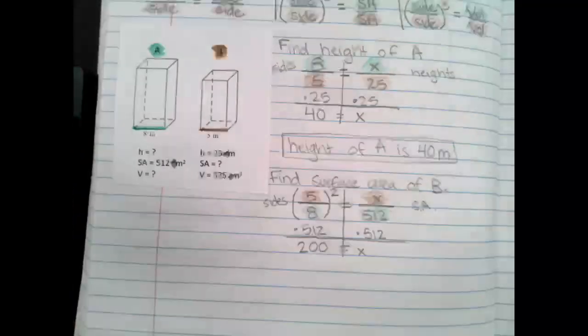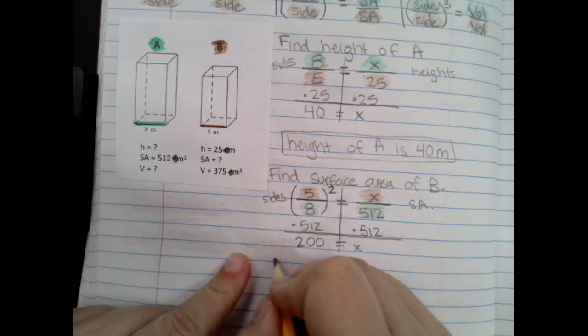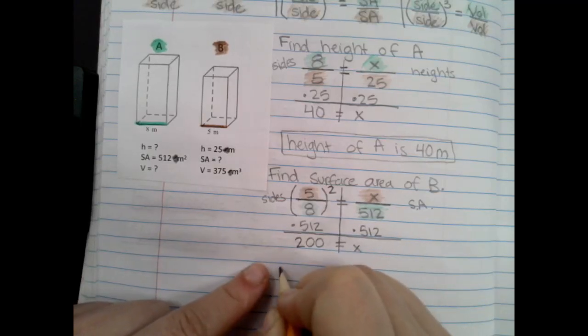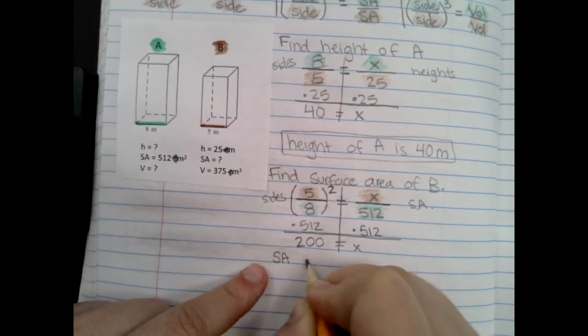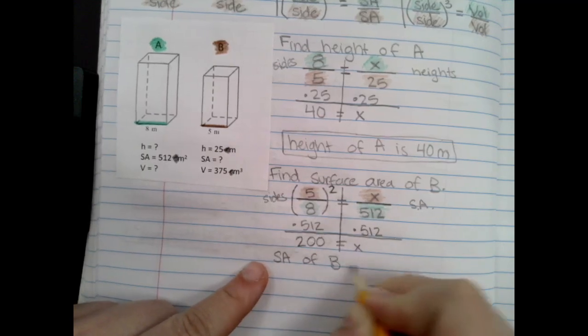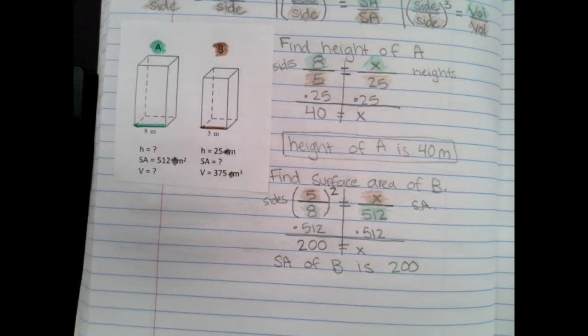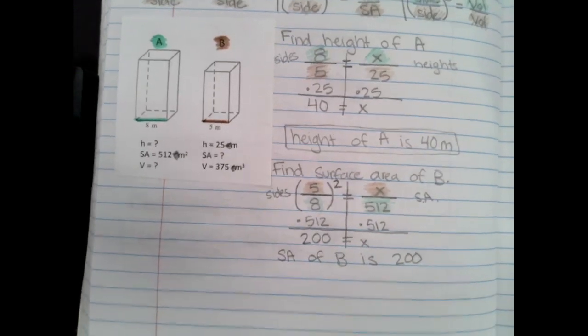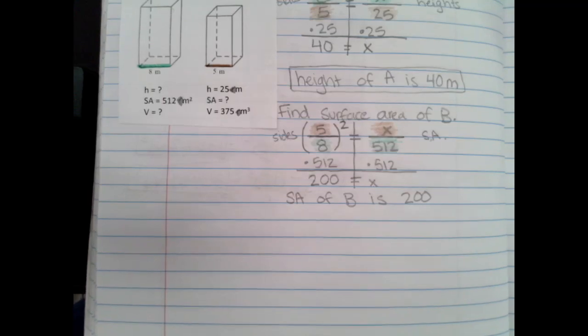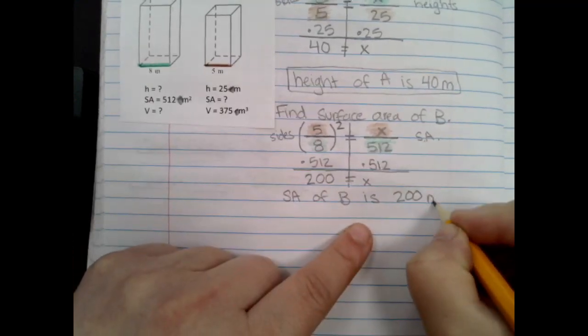All right, so the surface area of B is 200. Now are we going to label that meters, square meters, or cubic meters? Good. Surface area always gets that square meters.